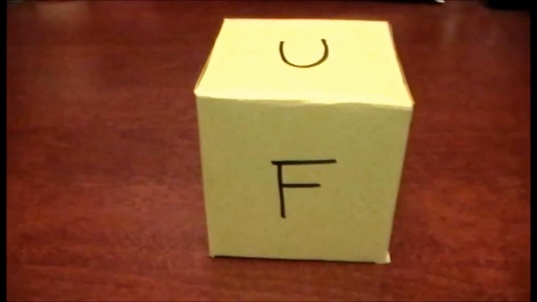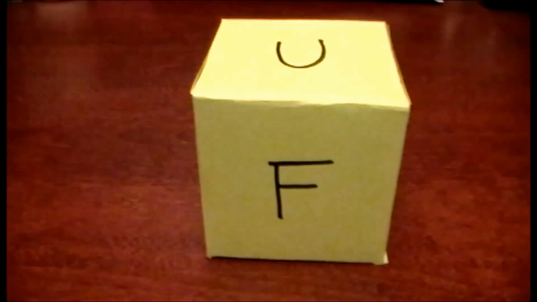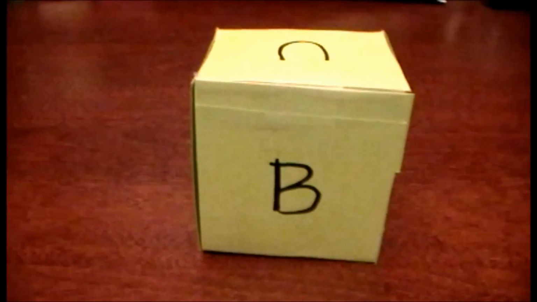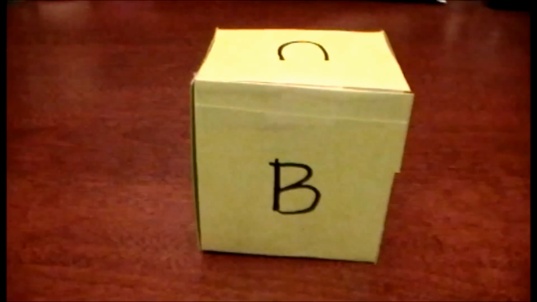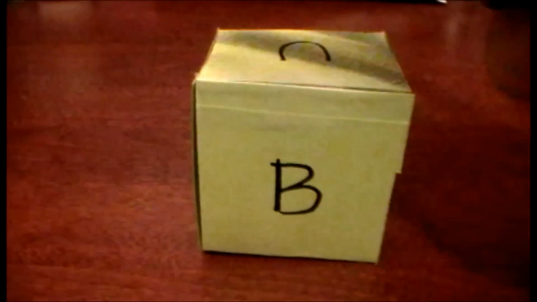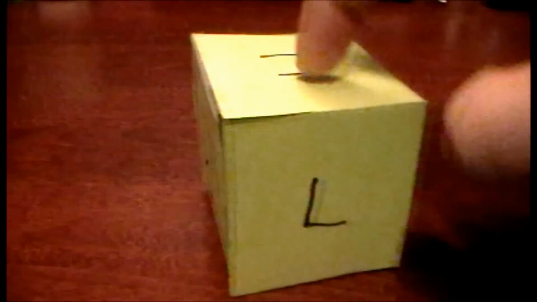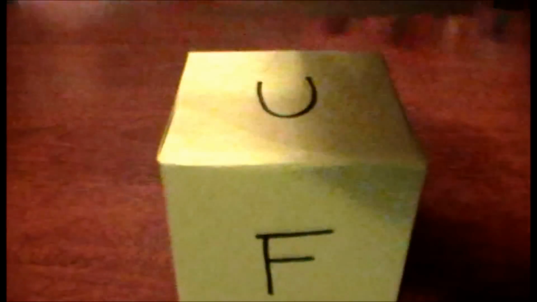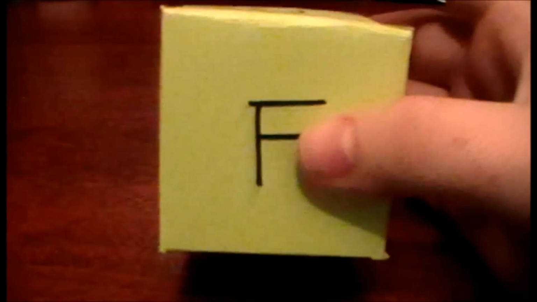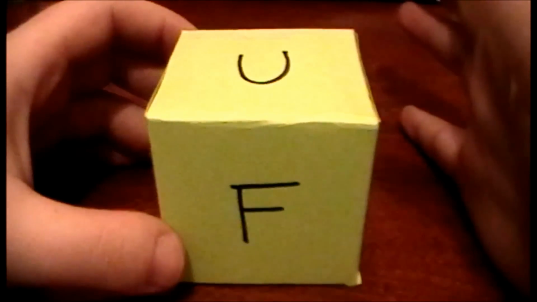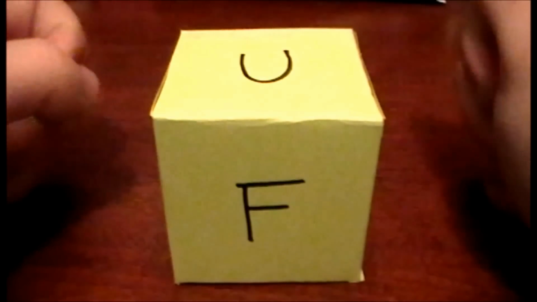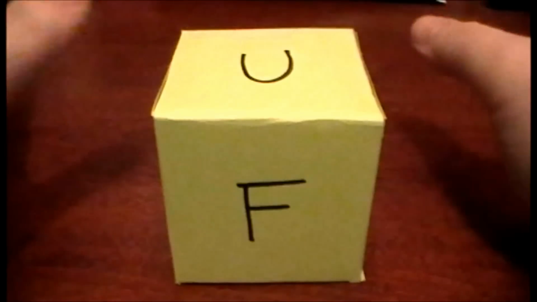All right, now for the most tricky side of all, at least for understanding purposes. The B face, or the back face, abbreviated B in algorithms, and it is the side that is below the up face, and it's also behind the F face. It's in the very back of the cube. It stands for back, obviously. I'll explain later why it's a little bit more of a tricky one to understand when I go into explaining how you turn each one of these.